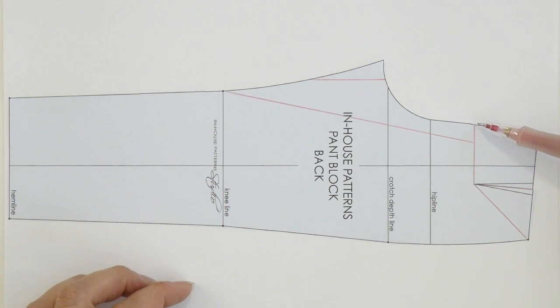Your first slash line is going to go from center back parallel to the hip line, perpendicular to the center line of the pant, and then you're going to go to the dart point.